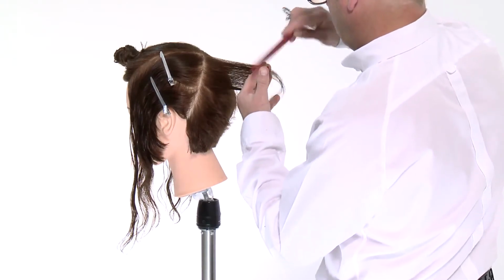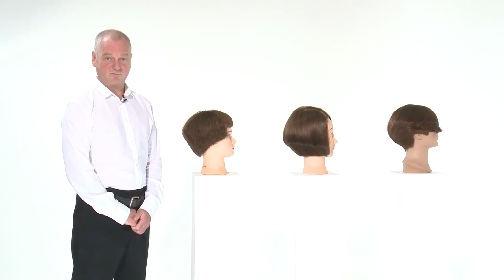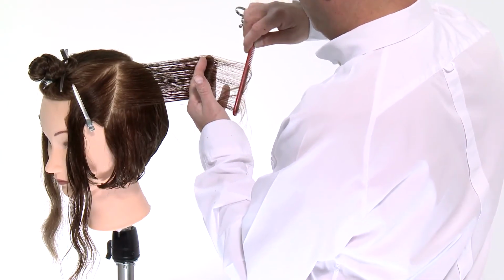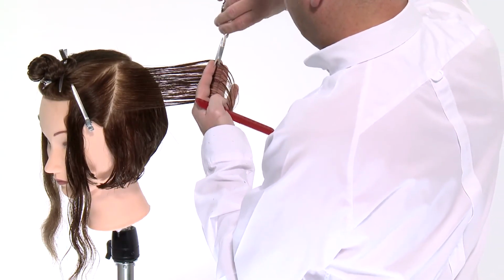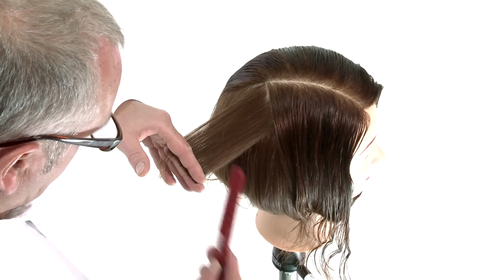Tension on the hair creates graduation. The more tension, the more graduation. You need to achieve even tension within the fingers. Place one finger slightly behind the other using the knuckles to lock.